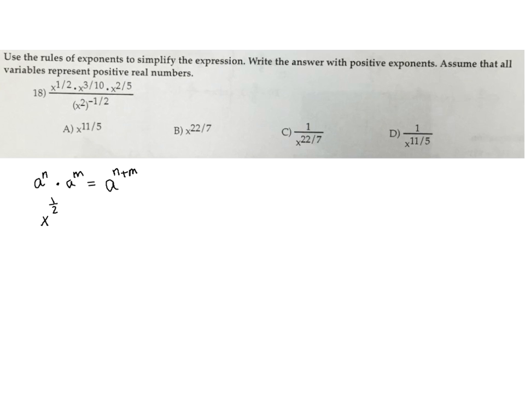So if I have x to the power of 1/2 times x to the power of 3/10 times x to the power of 2/5, according to this property, this whole thing would be x to the power of what? What are you going to do with these fractions? You add them up: 1/2 plus 3/10 plus 2/5.